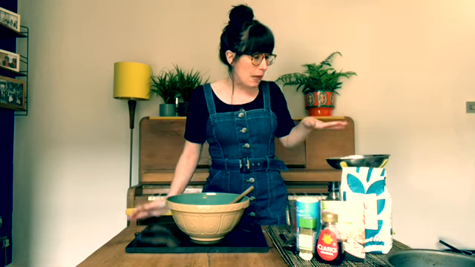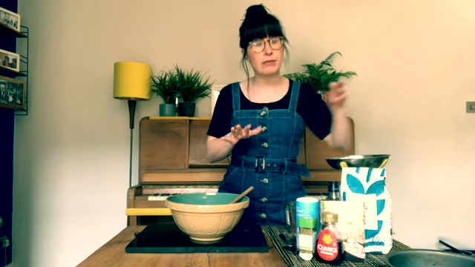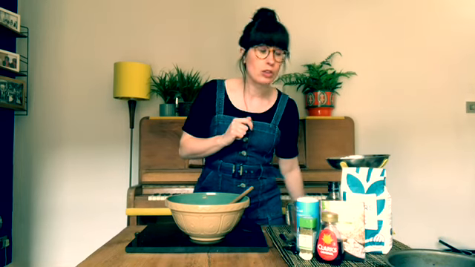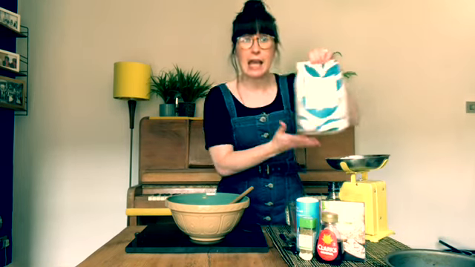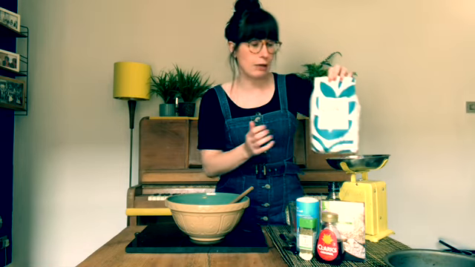So basically, to make our focaccia we've got flour. You can use a plain flour by all means. Don't use self-raising flour because that already contains a raising agent, and I'll come to that and explain what that is a little bit more in a minute. But I'm going to be using a bread flour. The reason I'm using a strong white bread flour is it contains gluten, and as we know, gluten is the protein we find in flour.